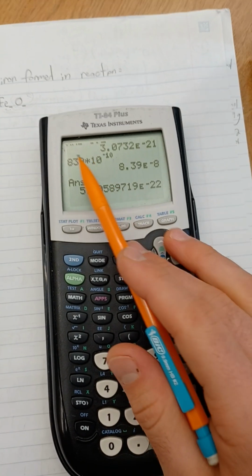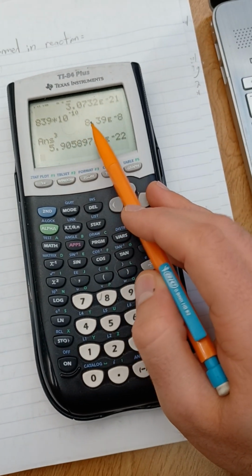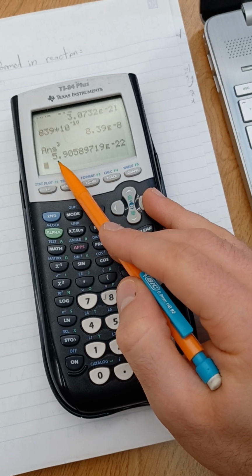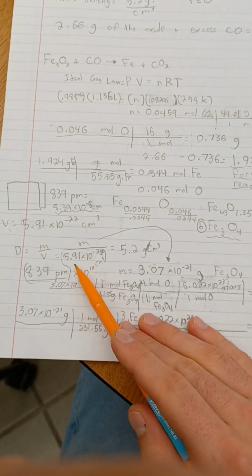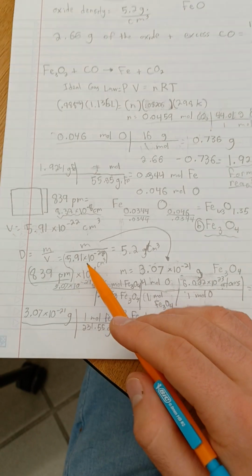I'll just show you the calculator. 839 times 10 to the negative 10. So that's in centimeters. And then you would cube that. So it would be 5.9 times 10 to the negative 22. Right there, that's the value that we found there. That's the volume in centimeters cubed.